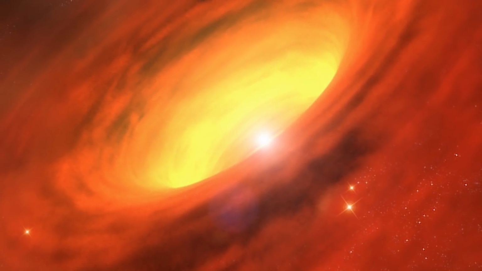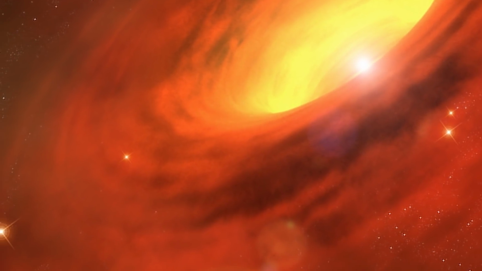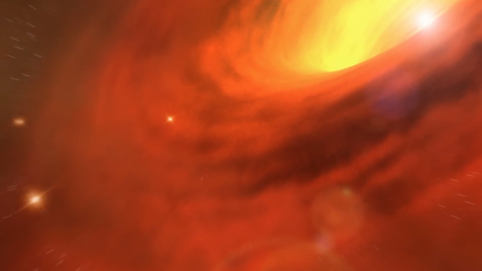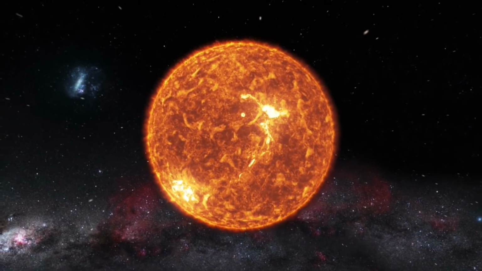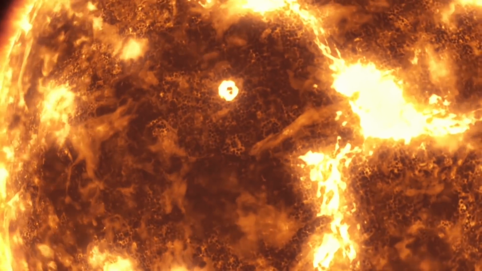WOH-G64 was once more than 25 times the mass of the Sun, but it began to lose mass as it neared exploding as a supernova. Astronomers estimate that it has lost enough component material to make up between 3 and 9 solar systems.